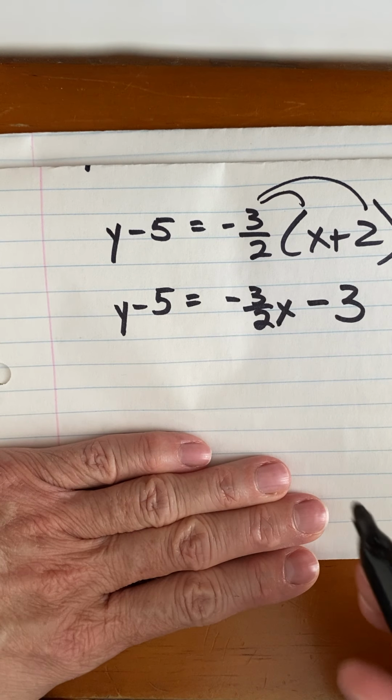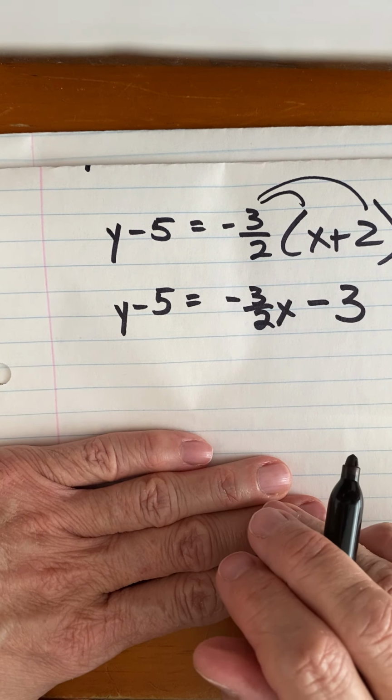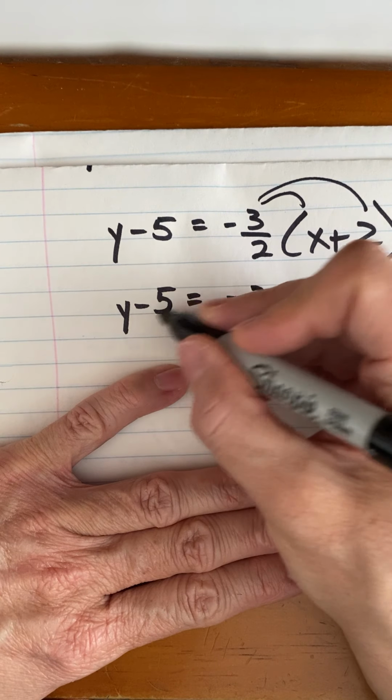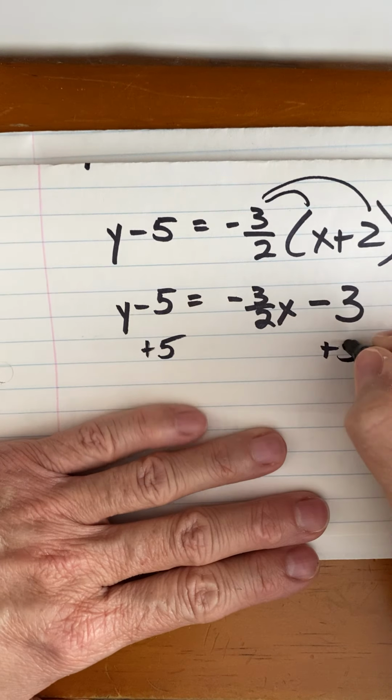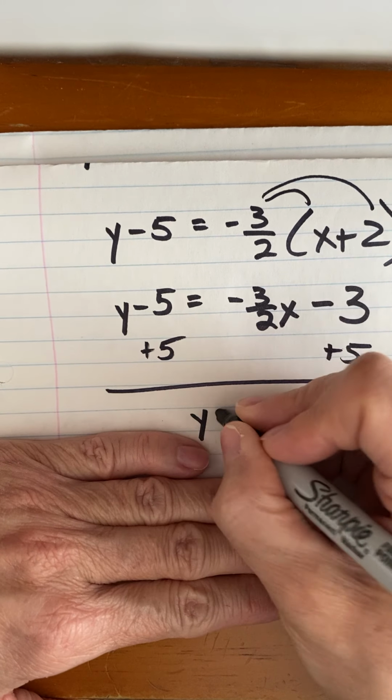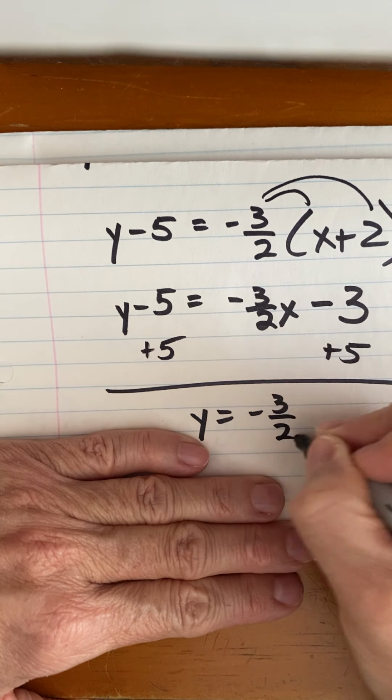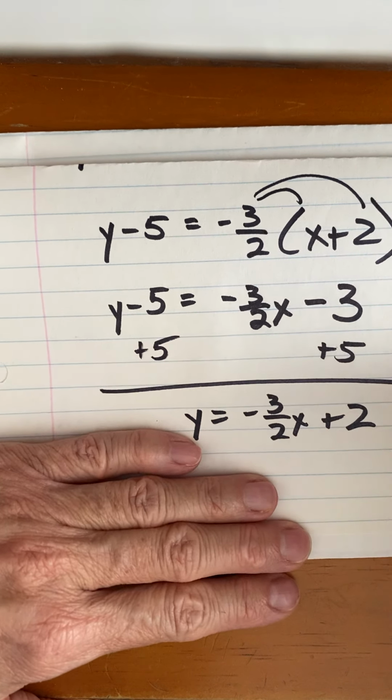Okay, so now what's preventing this from being in slope intercept form? Well, it's the negative 5 with the y. So I add 5, and I'm left with y equals negative 3/2 x plus 2.